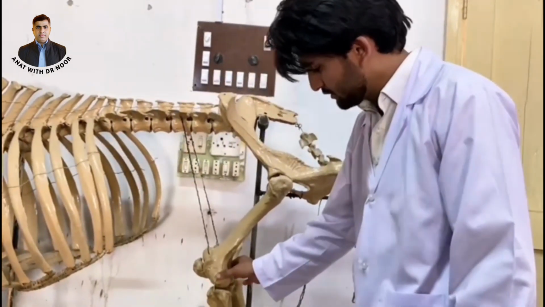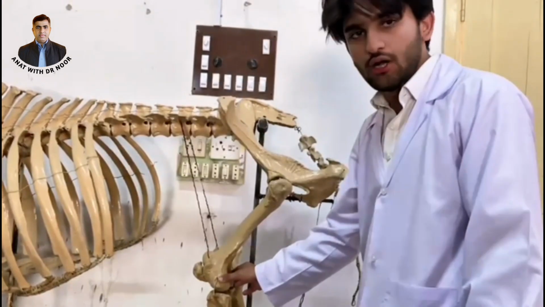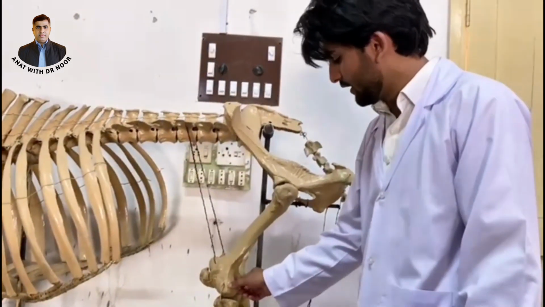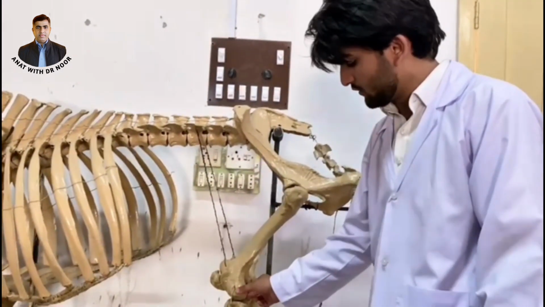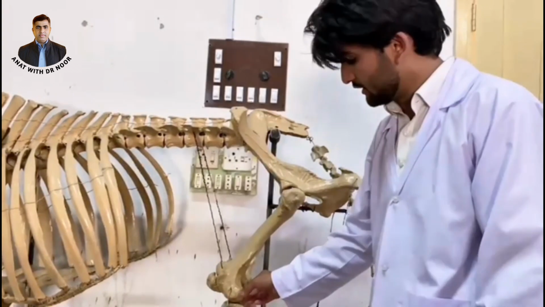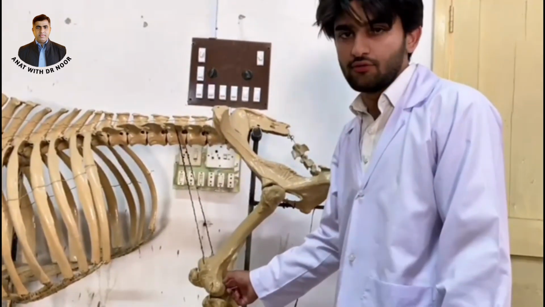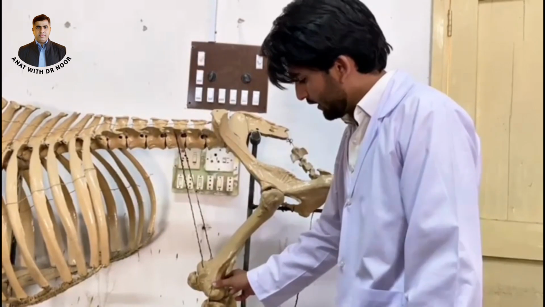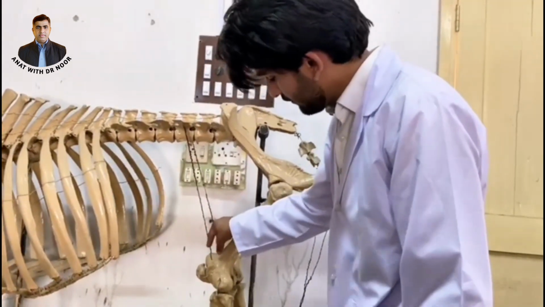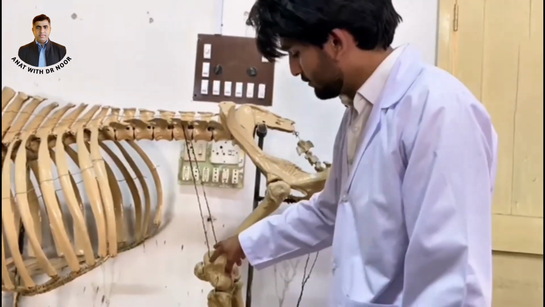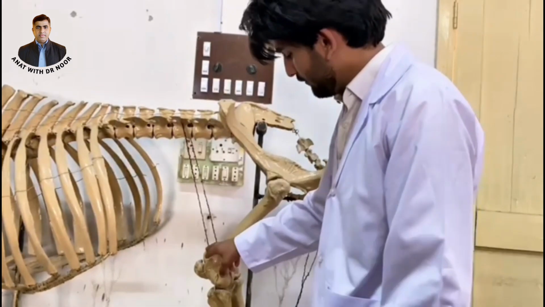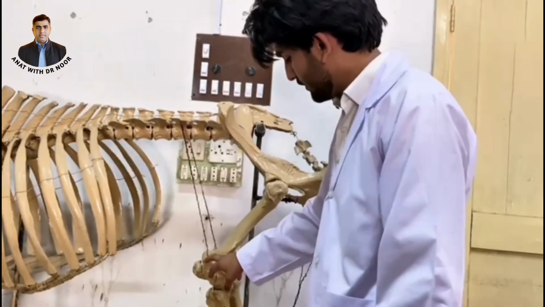The distal extremity contains two condyles, a lateral and a medial condyle. The lateral condyle is a little larger than the medial condyle, and there is an intercondylar fossa between the condyles. The femoral trochlea is divided into two ridges, one greater and one smaller.